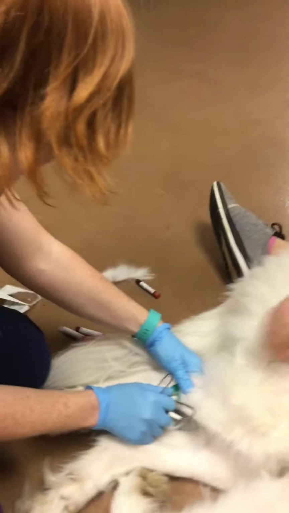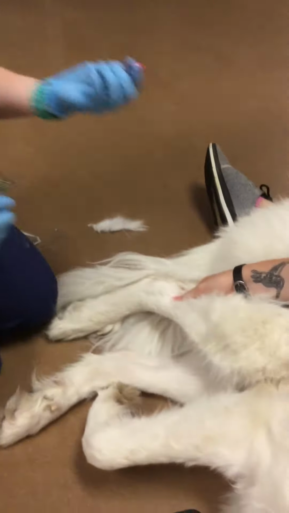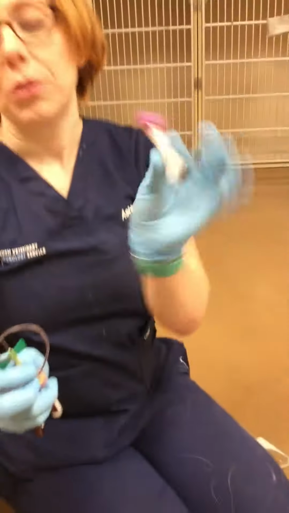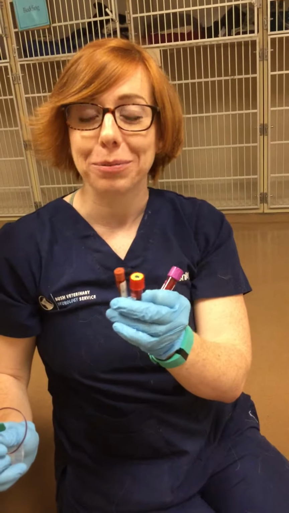And the serum here. So then we're gonna release the tourniquet and we're gonna hold off. And this one is already inverted. I'm gonna wait for these 2 to clot and then I'm going to spin them down.